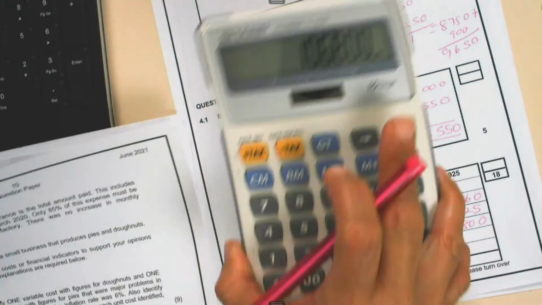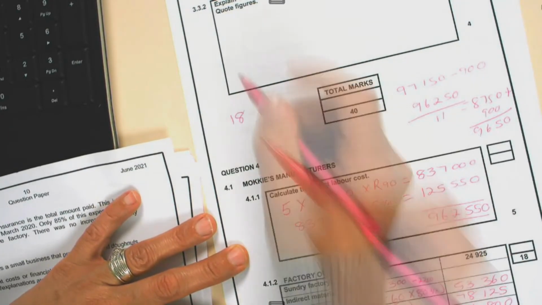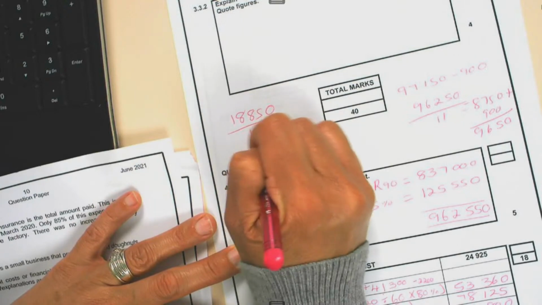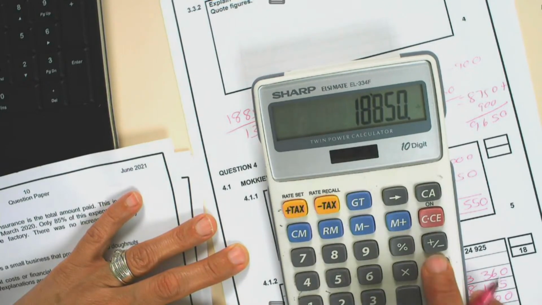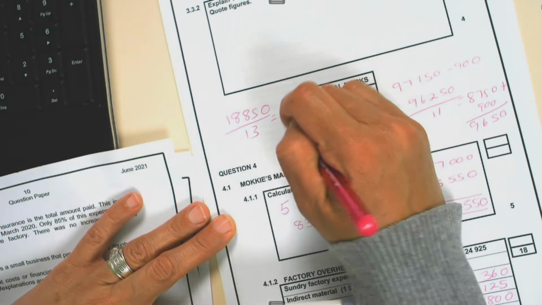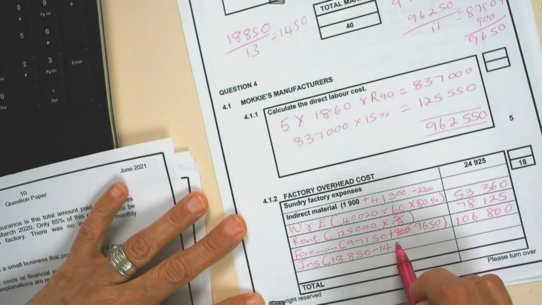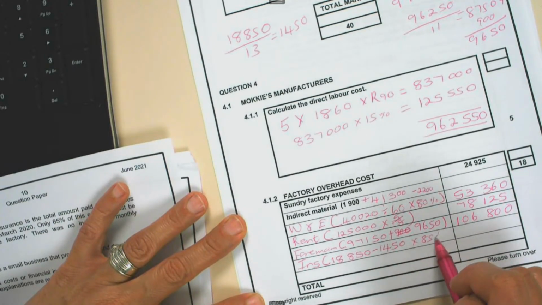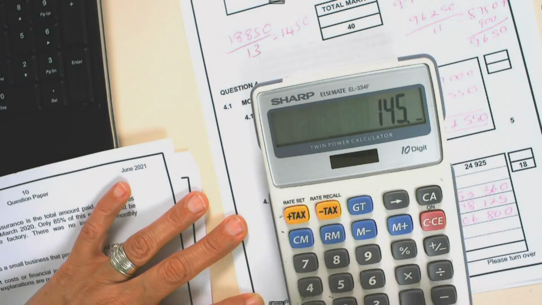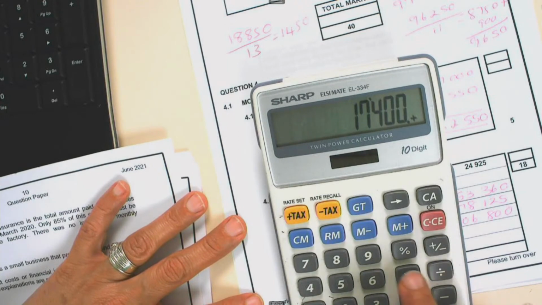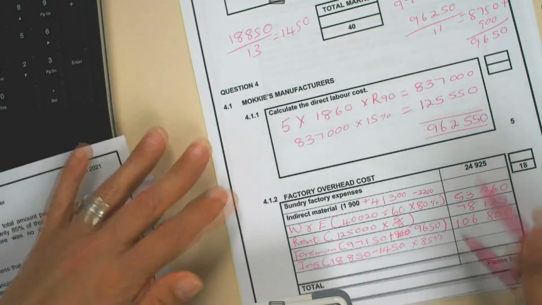So let's do that. Let's write here again. 18,850 divided by 13. So we can get for 1 month, right? 18,850 divided by 13 gives us 1,450. Now I'm going to say minus 1,450 times 85%, right? So 18,850 minus 1,450 gives you 17,400 times your 85%. Gives us 14,790.